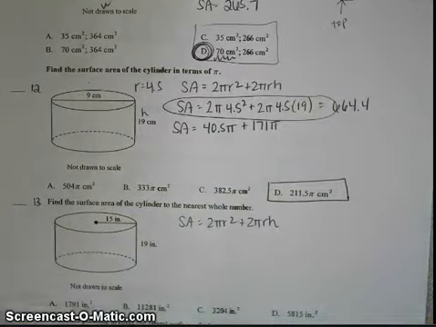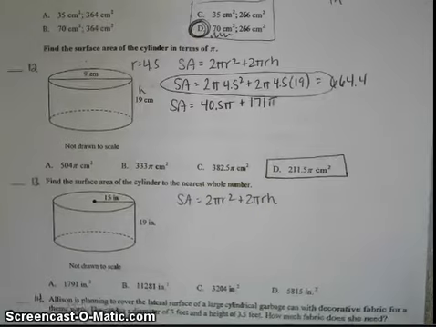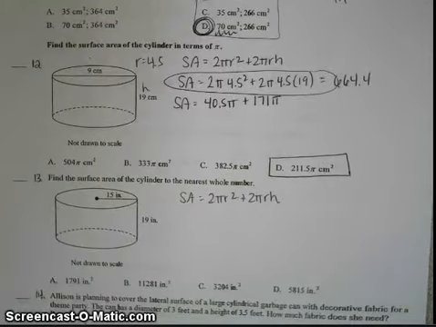I could type all of them in. 504 pi is 1,583. Nope. 333 pi is 1,046. Nope. 382.5 pi is 1,201.6, and so on. So if you don't know which is equivalent, you just want to enter it in, you can do those after.